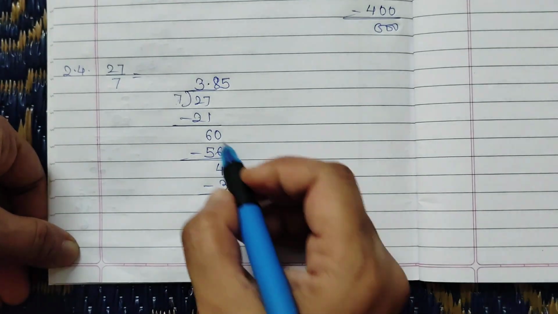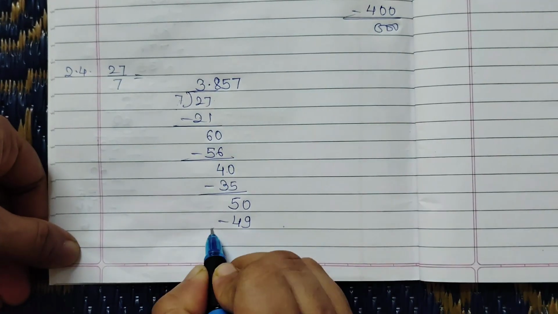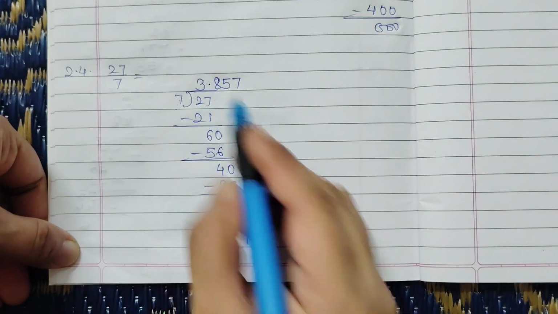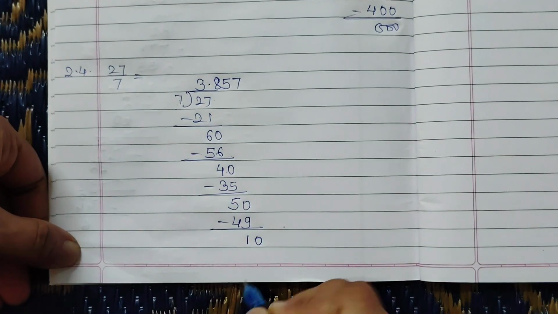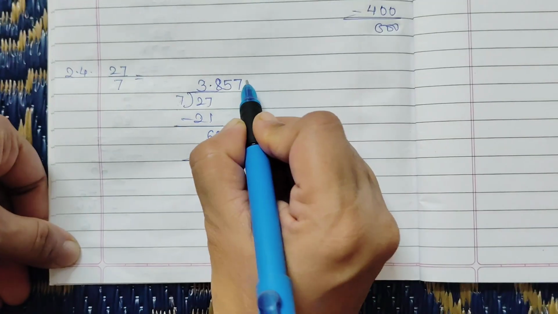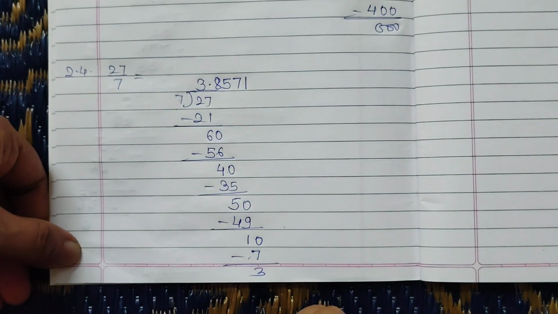So 7 7s are 49 comes. 50 minus 49 is what? 1. Already the decimal point is there, so we will write 0. Now 7 1s are 7, 7 2s are 14, 14 is bigger. So 7 1s are 7. What do we get? 3.